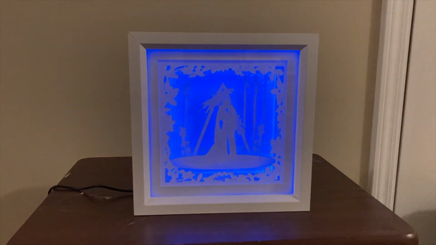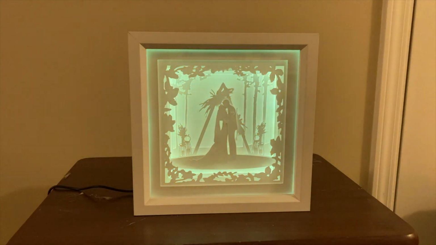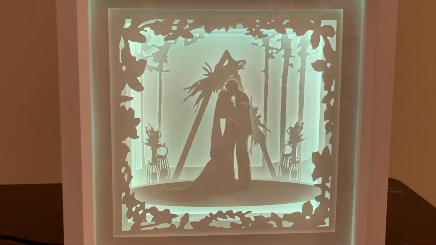Now that your shadow box is fully assembled, it's time to plug it in and see how it looks. One reason I really like these LED lights is because they don't heat up, so they're safe to have around the paper. And the second reason is because they light up in so many different colors. I think the yellow color is my favorite for this shadow box.